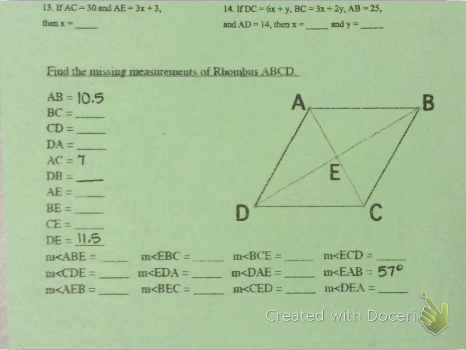Okay, so let's take a look at these problems. In the instructions, it tells you to find the missing measurements of the rhombus. Okay, it is a rhombus. A rhombus has all four sides congruent. It has a right angle in the center. Every single side is the same size. All the angles in the center are right angles. Opposite angles are congruent, and they're also being bisected.